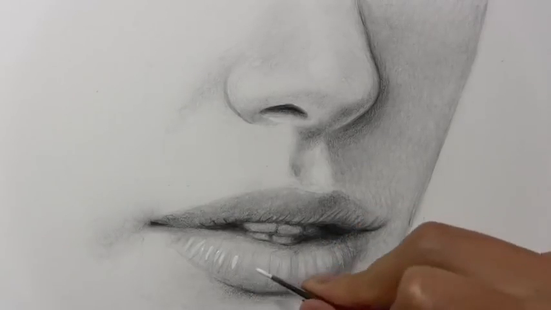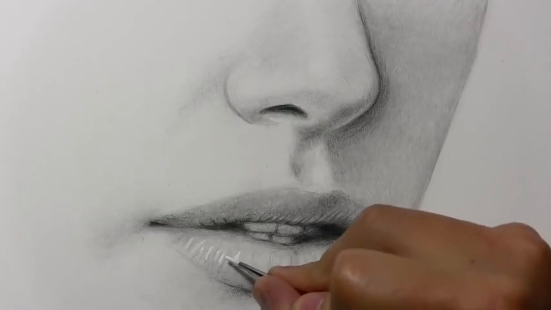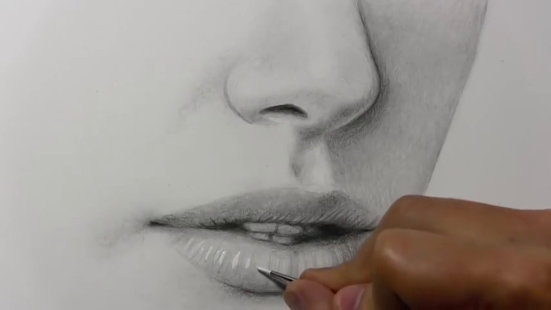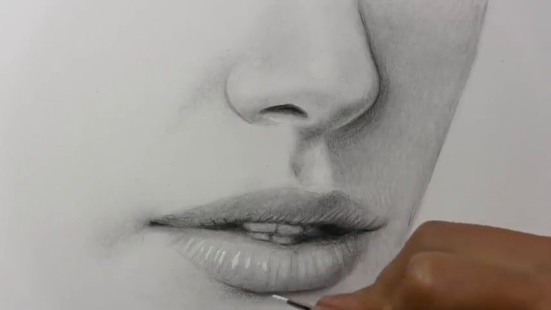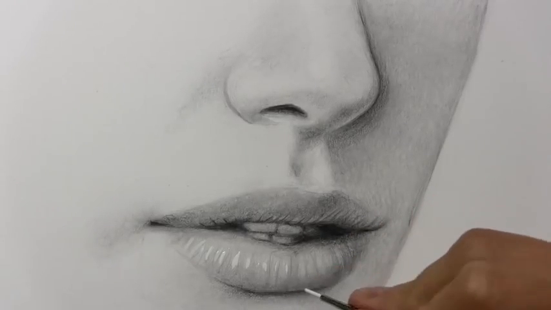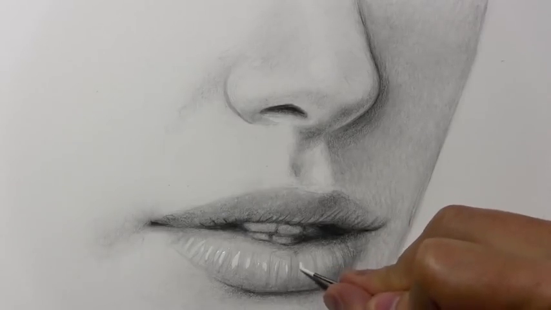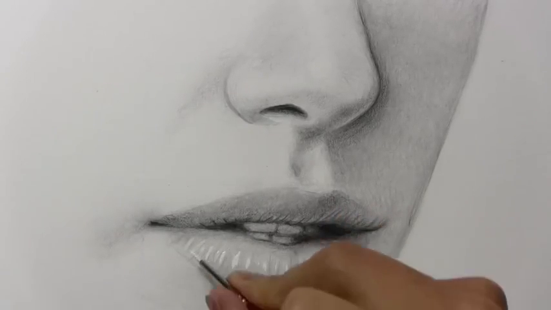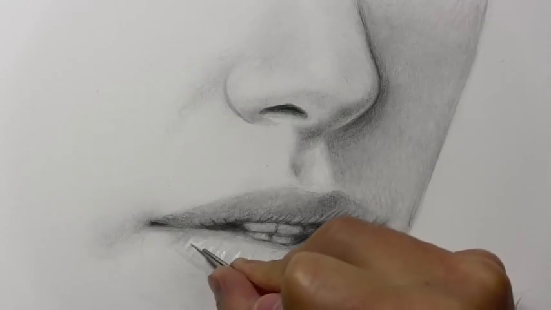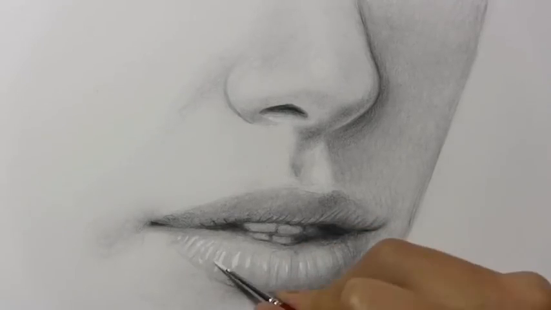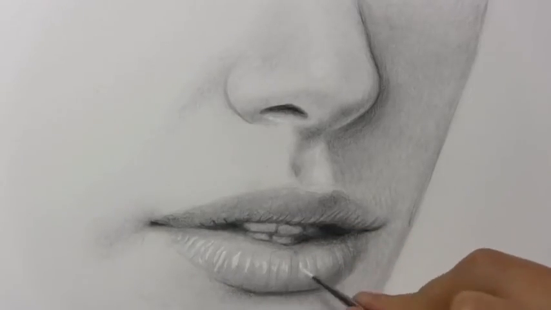I hope it's doing so as this is captured on video, in terms of making these lips look really shiny. And that's probably going to bring us to the end of this video. I think what I'll do is just finish up in time-lapse a little bit of the white gouache work, and then I'll come back with a few final words.